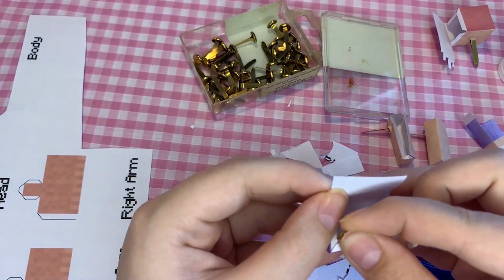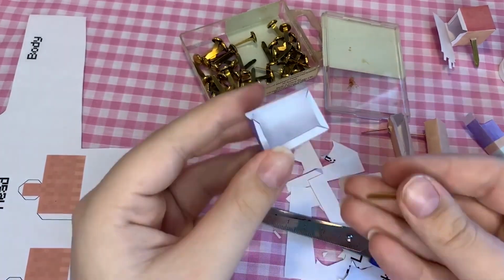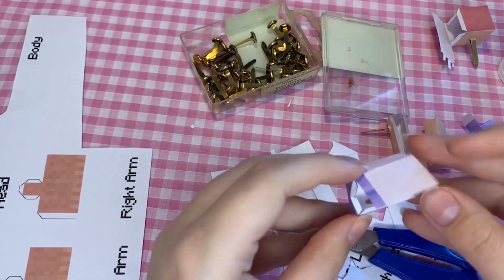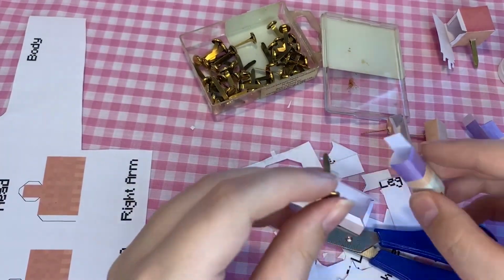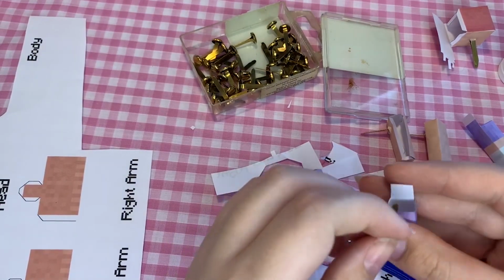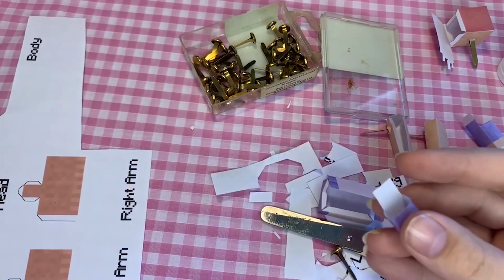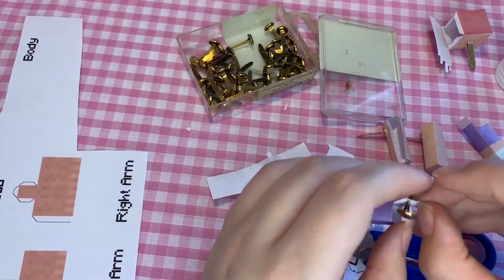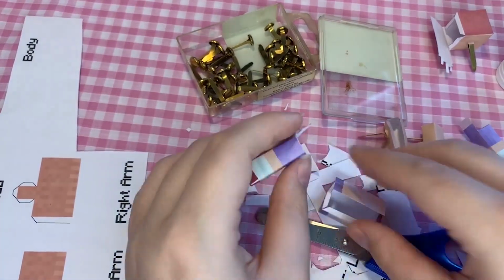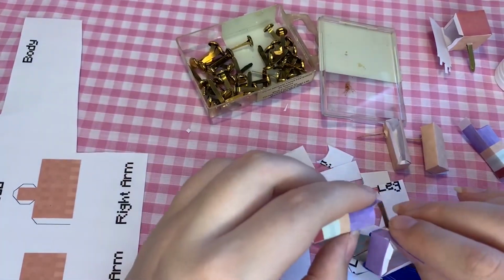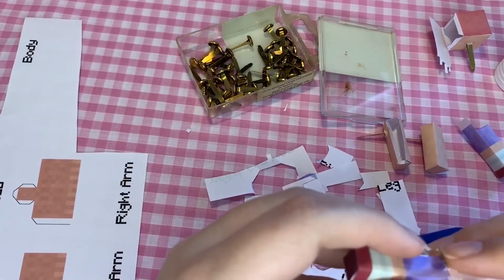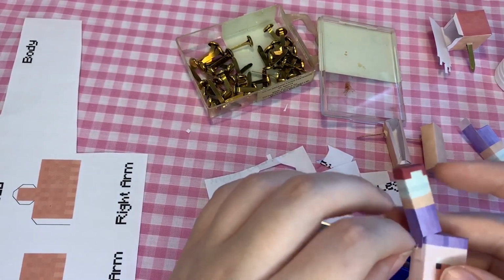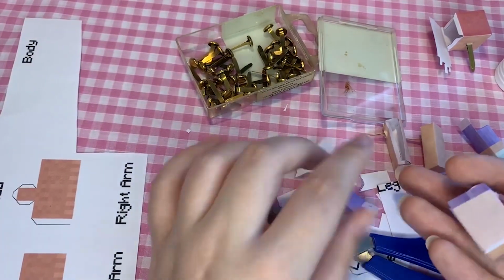Now, if you're having it be articulated, you're going to use the paper fasteners to poke out leg holes in the hips. Now, if you're having it articulated, you're going to want to poke it through the hip tabs of the legs. Then to connect it all, just poke it through the torso and then through the leg. So it kind of looks like this. You can see me finagling around with it a little bit because it's a bit fussy, but I eventually get there.